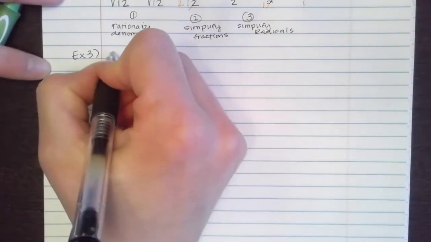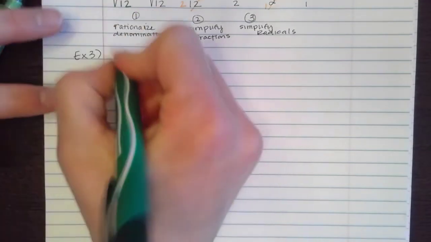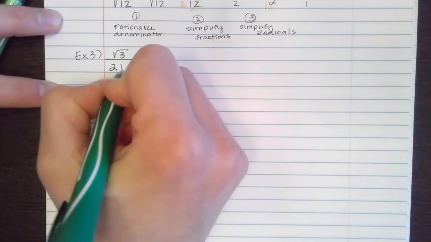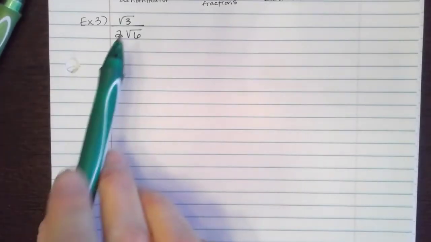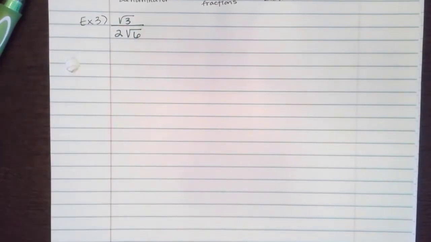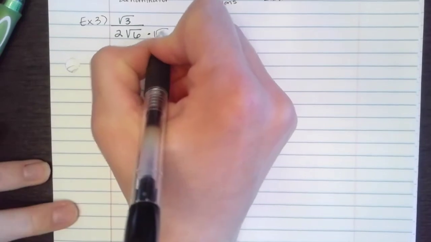Let's try this one. The square root of 3 divided by 2 times the square root of 6. This one looks different because there's numbers in the denominator, there's radicals in the numerator, but everything stays exactly the same. So let's see what this all looks like. I want to get rid of the square root on the bottom, so what do I do? I multiply the bottom by that square root.